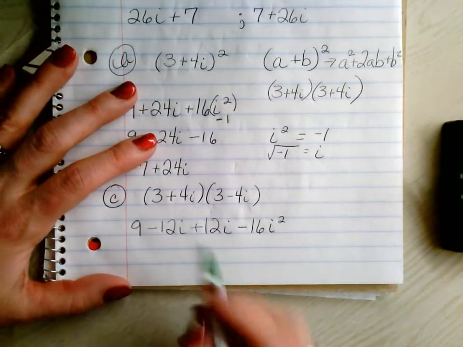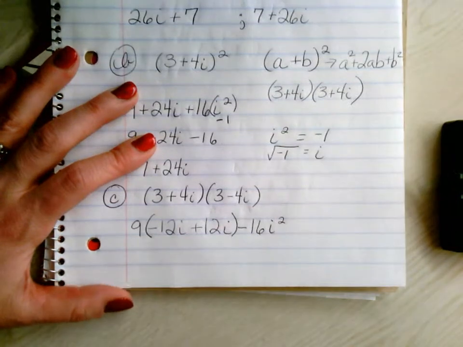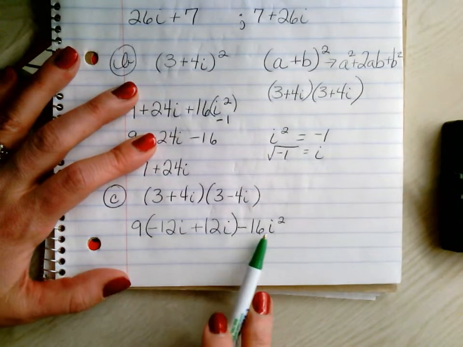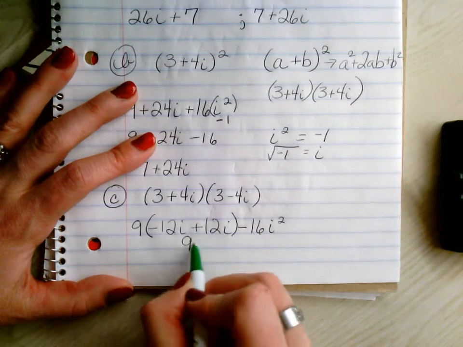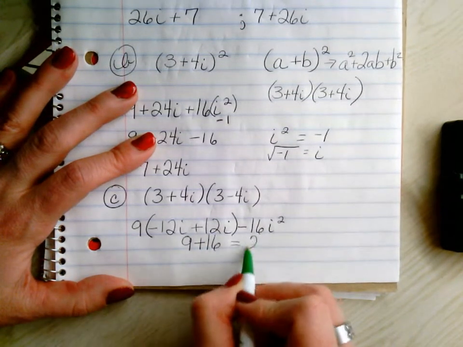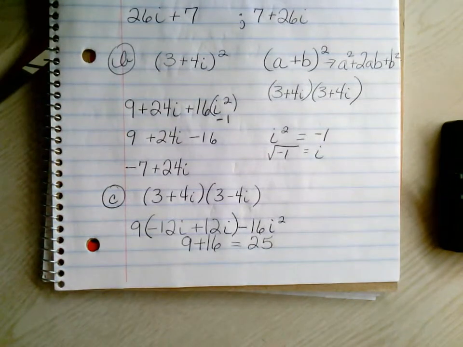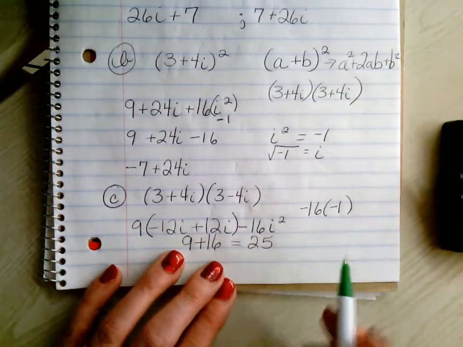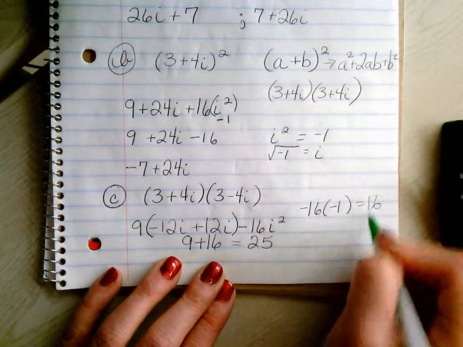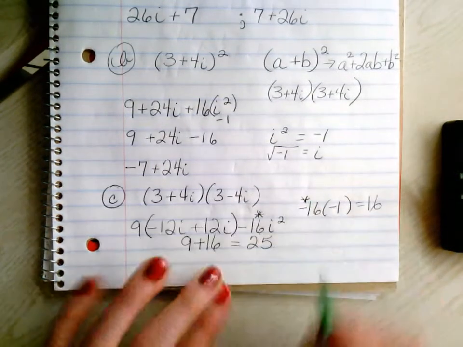Knowing that these two have canceled themselves out, this becomes 16 times a negative 1, negative, that's a positive. 9 plus 16. So this right here is negative 16 times negative 1. That's how I came up with a positive 16 in this position here.